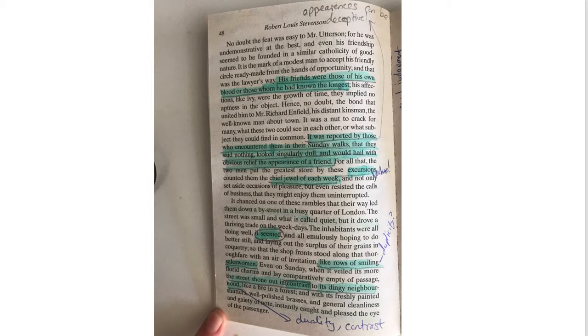So it looks like they are not enjoying their Sunday walk. It's singularly dull, and they would have the obvious relief at the appearance of a friend. So almost they look like they want to be interrupted, that they don't want this two-person friendship as they are walking around. However, this walk is the chief jewel of each week for these men. So we actually get the sense of value that they take in each other.